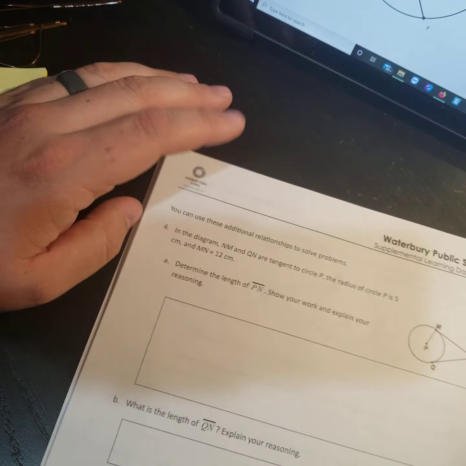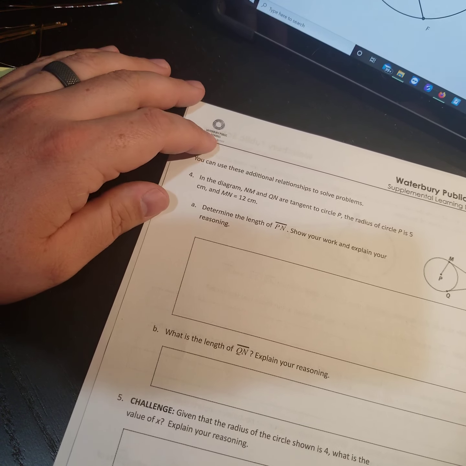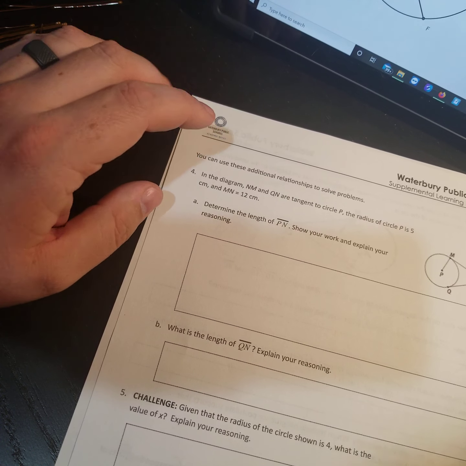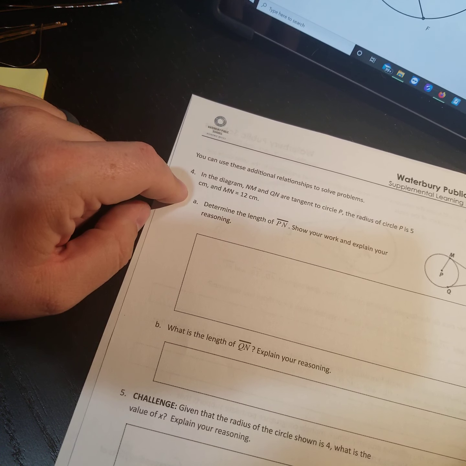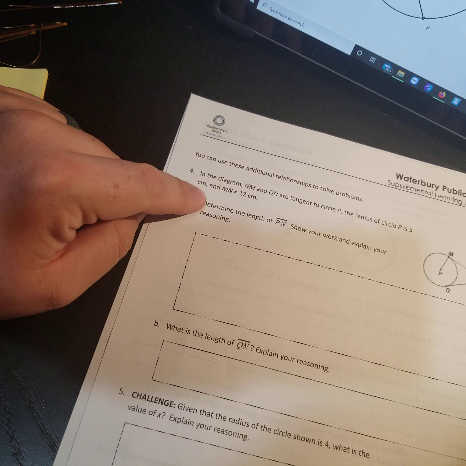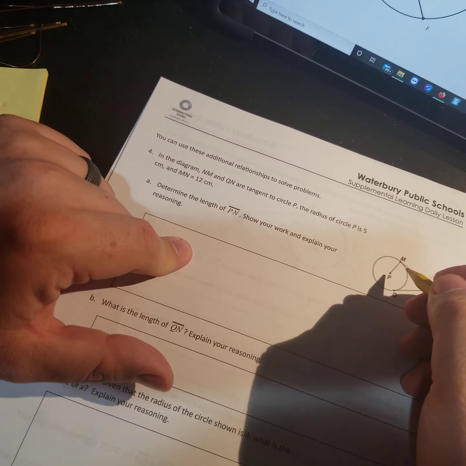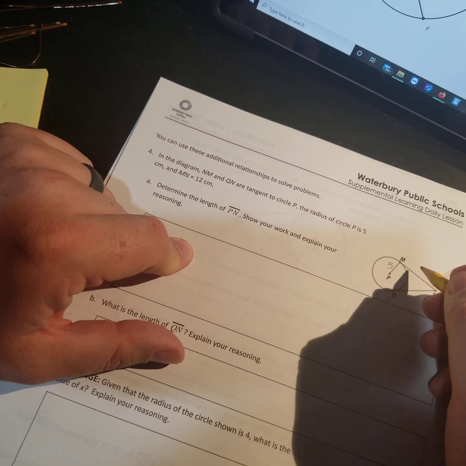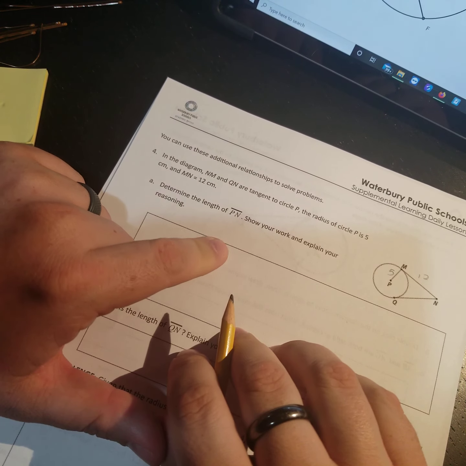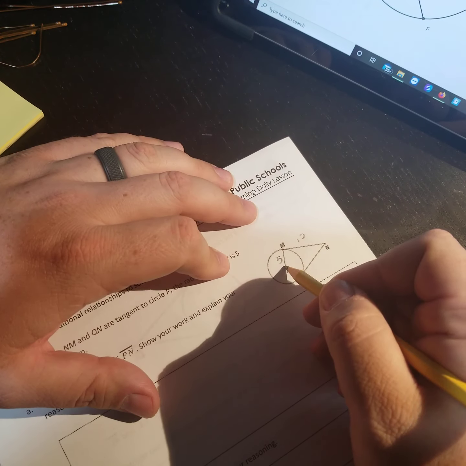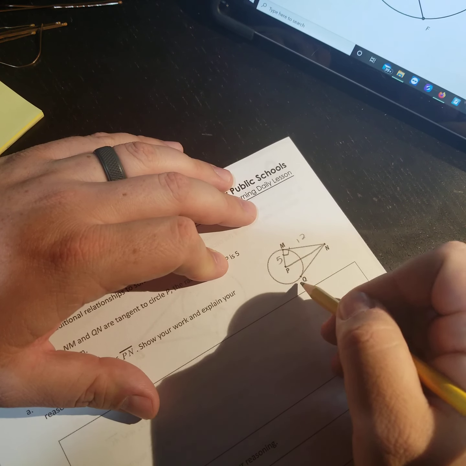Moving on. Talking about the last section. Use these additional relationships to solve problems. In the diagram, NM and QN are tangent to circle P. The radius of the circle is 5. MN is 12. Determine the length of PN. PN's not drawn, but I'm going to. This has nothing to do with QN.